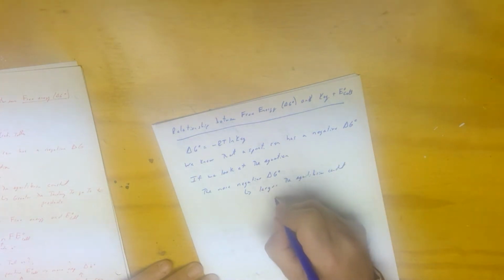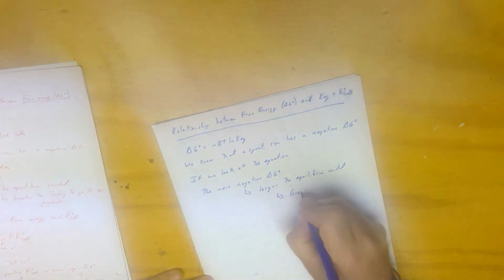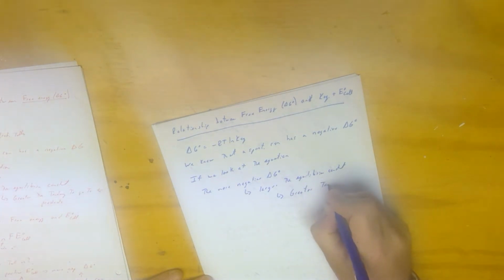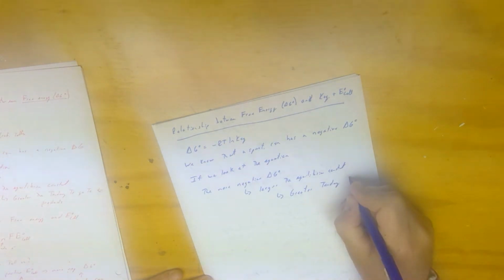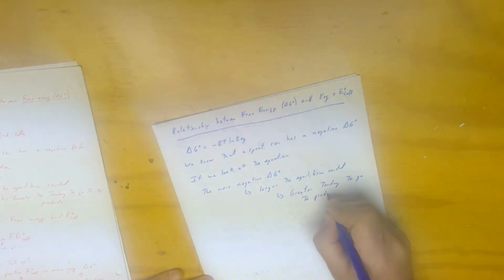All right, so if we have that big equilibrium constant, that tells us we have a greater tendency to go to products. And we actually just talked about this in our last example.